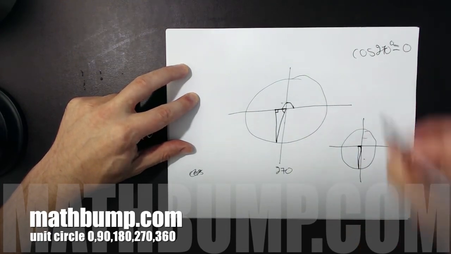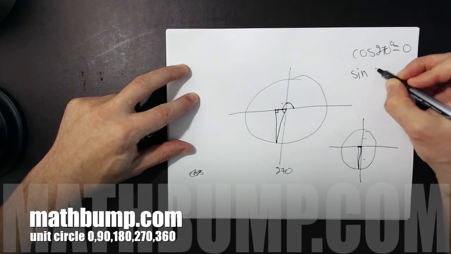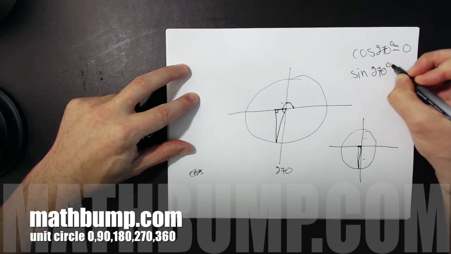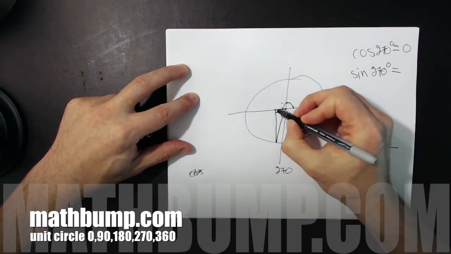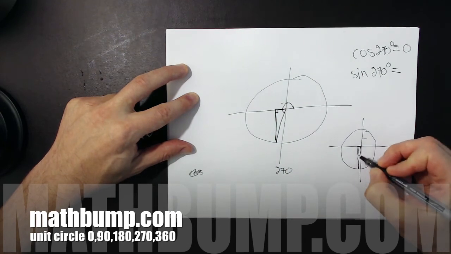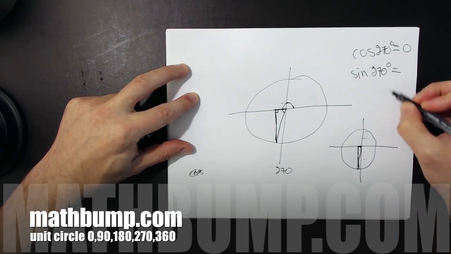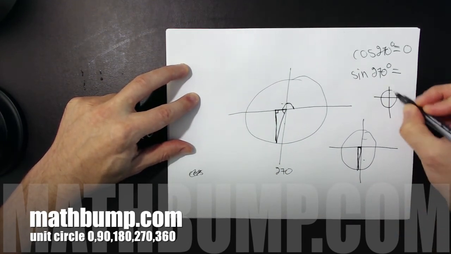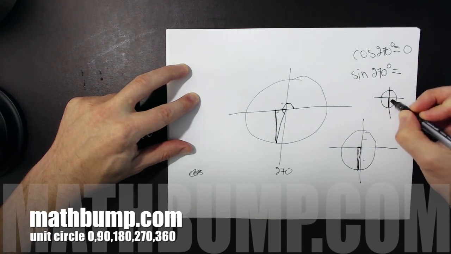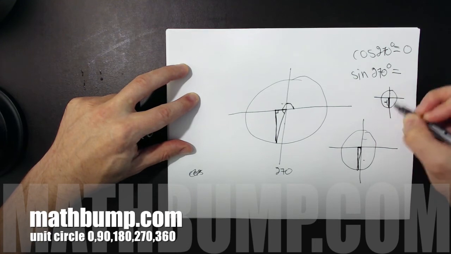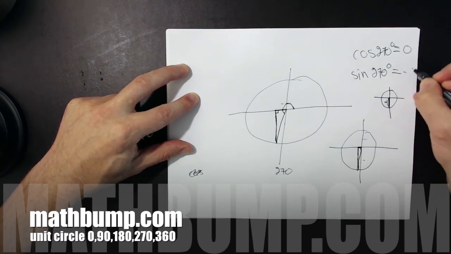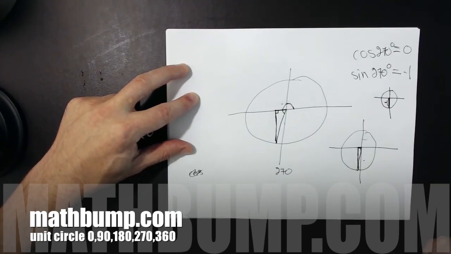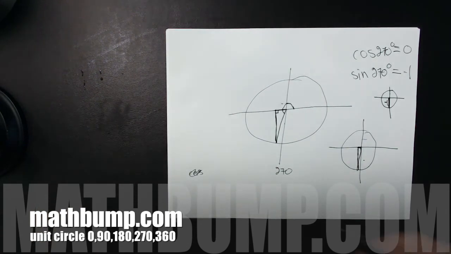See, I even thought about it. I don't memorize this stuff. I think about it every single time. Sine, that's the y side, is going to get longer and longer until finally it becomes this line here, which is 1, but of course it's -1 because it's the y-axis in the negative region, so that's -1. And then 360, I don't even have to go through because 360 is exactly the same thing as 0.